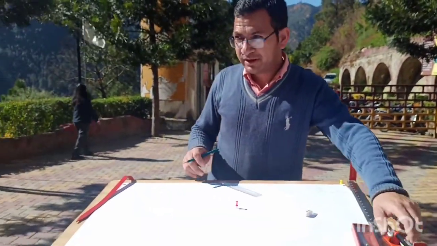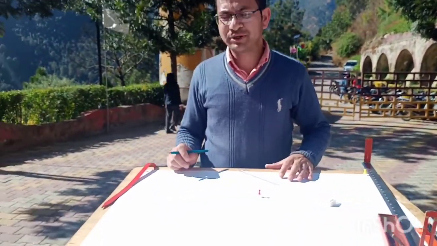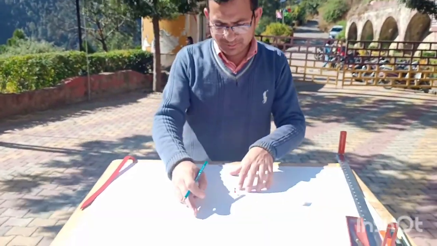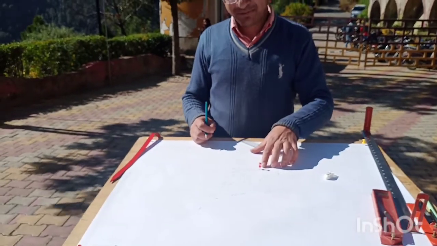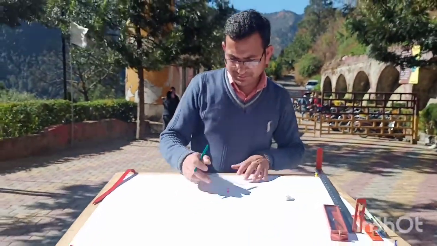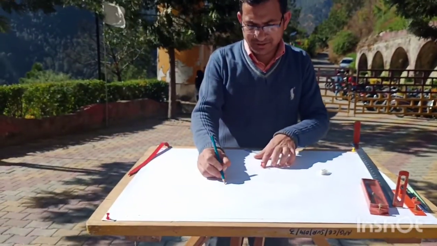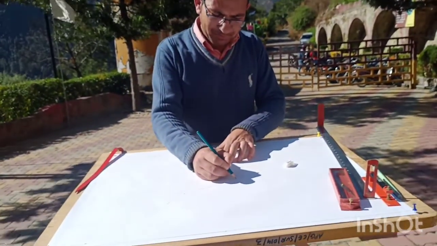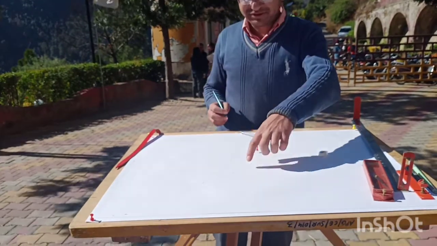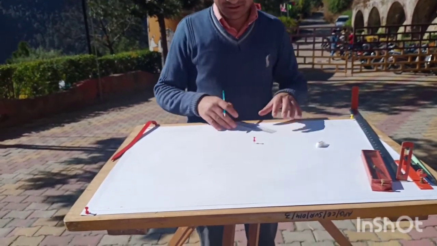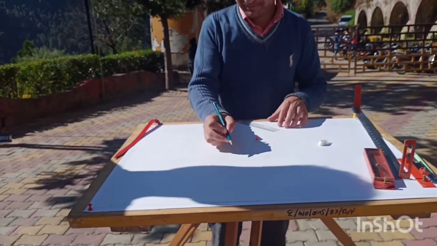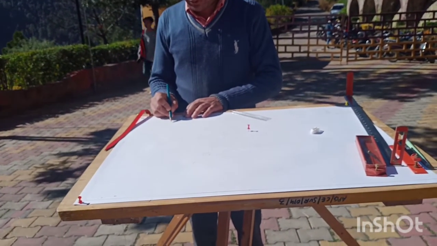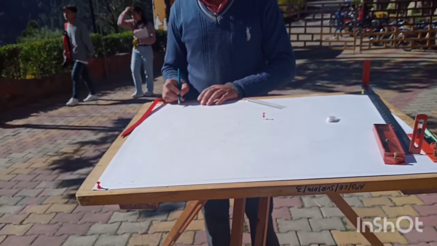Now, like this, we draw our plan for the radiation method. With the help of a single station, we draw all the objects here and measure the distances with the help of a tape. This is our first point, and this is the distance. We measure all the distances. This is our scale, RF equal to 1 is to 100.